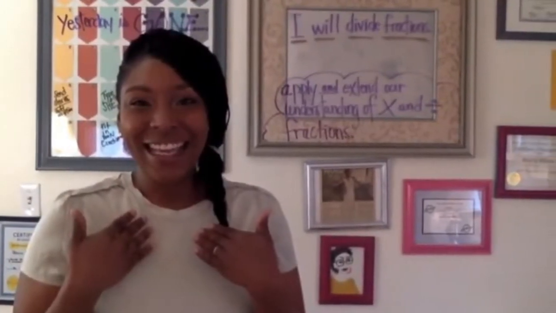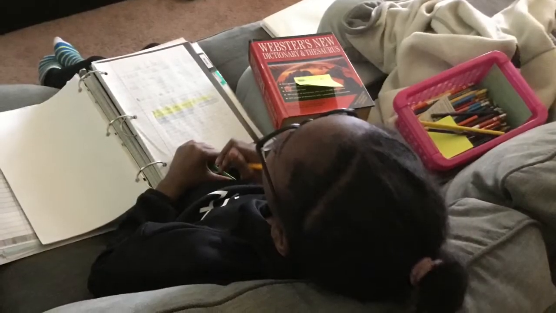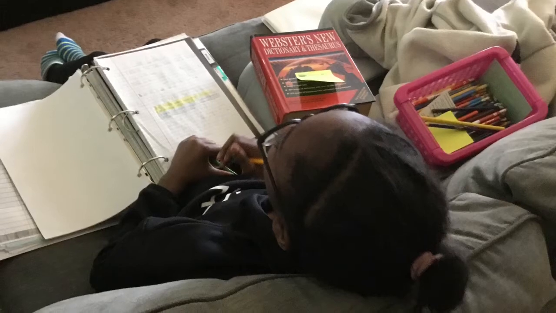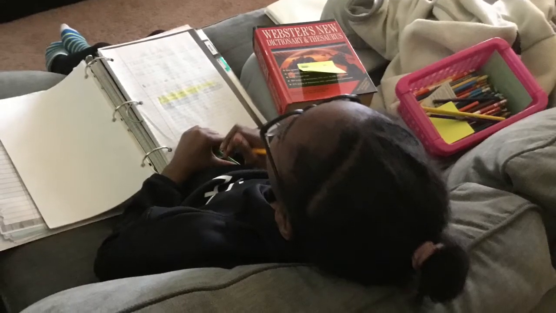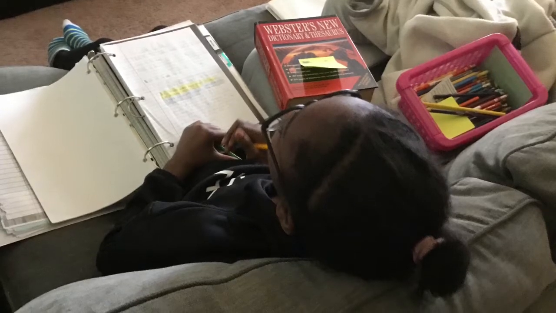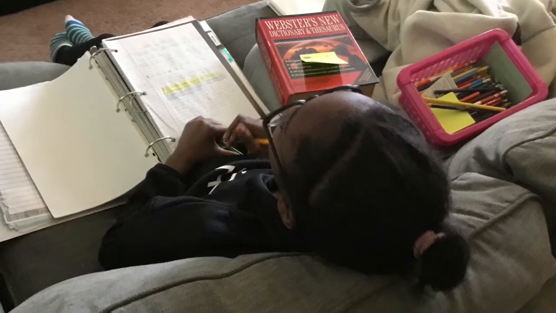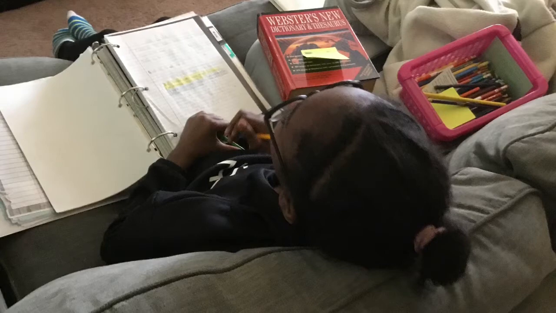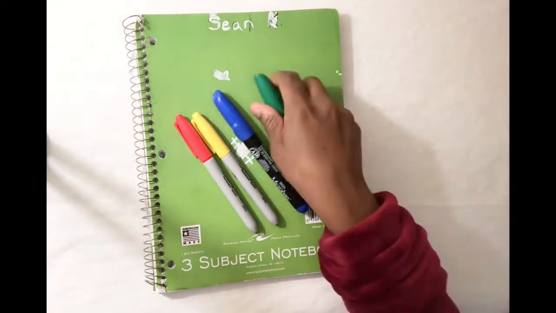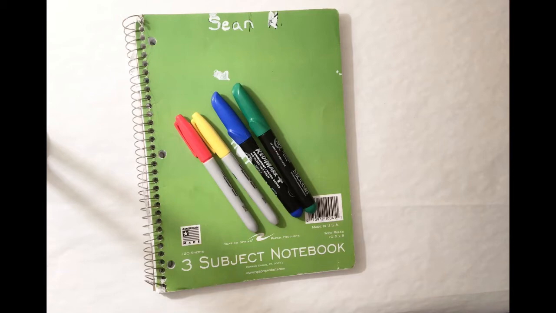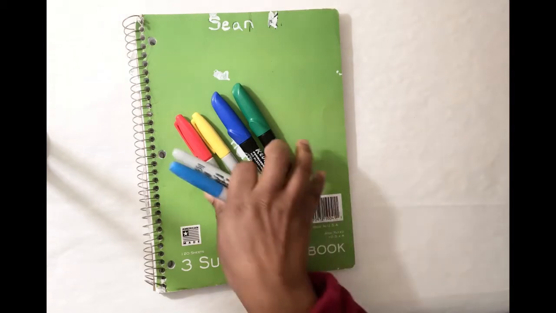I would like for you to grab the following things: a sheet of paper, your handy dandy notebook, or you can write on the back of a piece of paper that you have laying around at home, just as long as it's not something important. You also are going to need something to write with. Just like in my 5th grade class, I always tell you to use the colors red, yellow, blue, and green because your brain likes those colors. So those are the colors I will be using today.